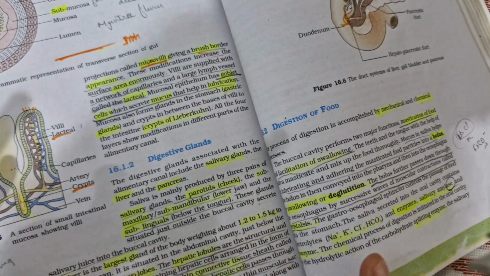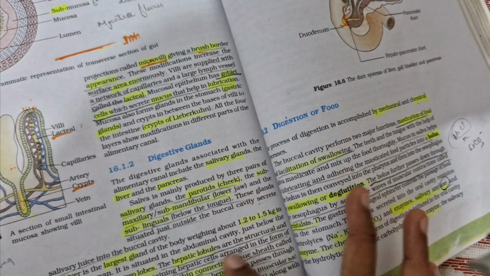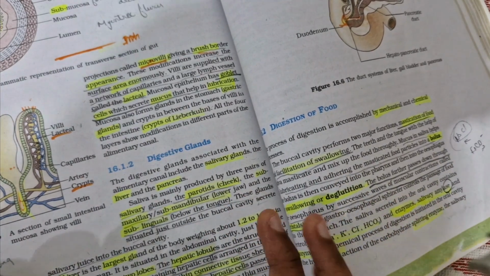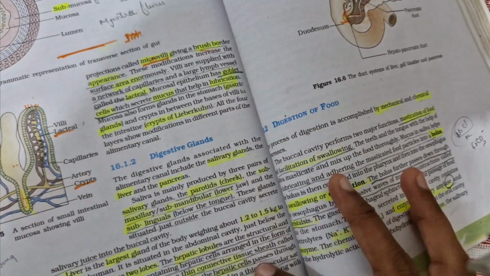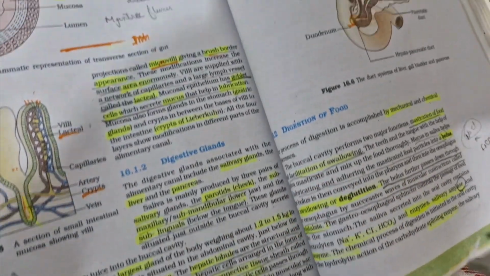It weighs 1.2 to 1.5 kg. It has 2 major lobes, right and left lobe, and there are hepatic lobules. The thin covering of the liver is the Glisson capsule. The hepatic cells secrete bile, which is stored and concentrated in the gallbladder.